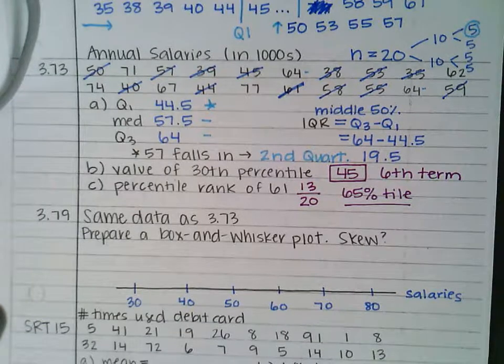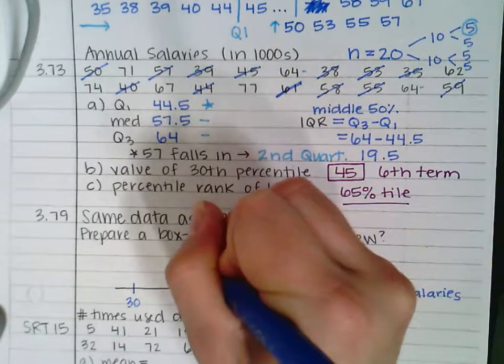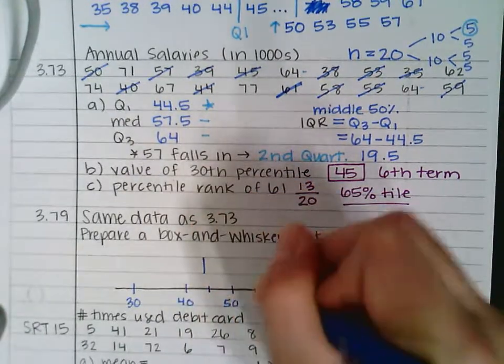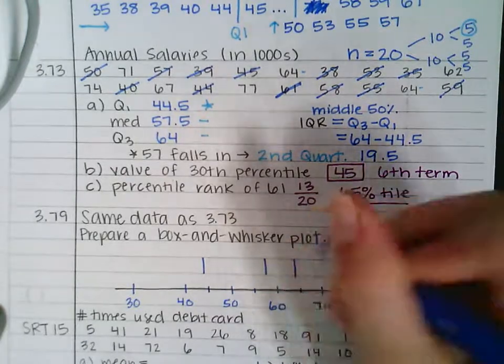A lot of us were just drawing random shapes of box plots and saying, here's the labels. No, you need to make sure that you can see what the data is going to be telling you here. Okay, so it's important that you draw the number line first. Now our middle box, okay, this is 45, so here's 44.5, here's 57.5, and here's 64.